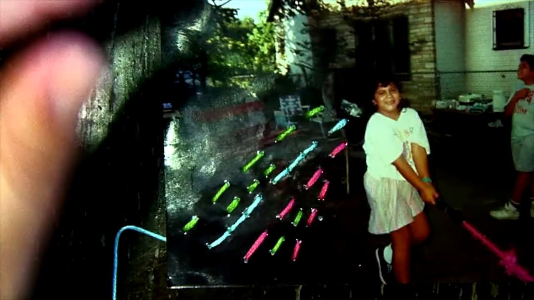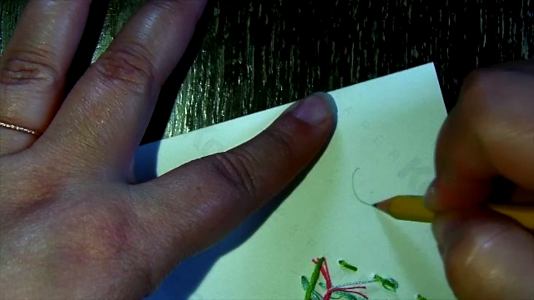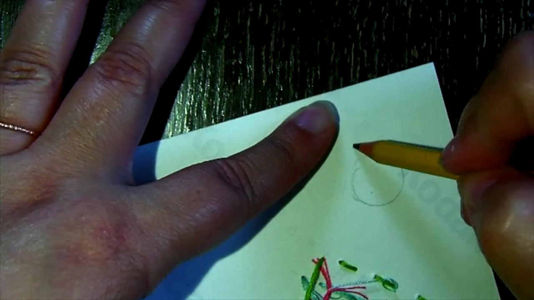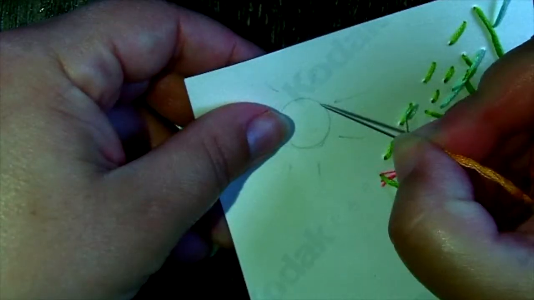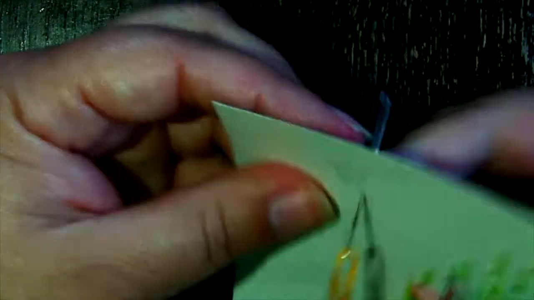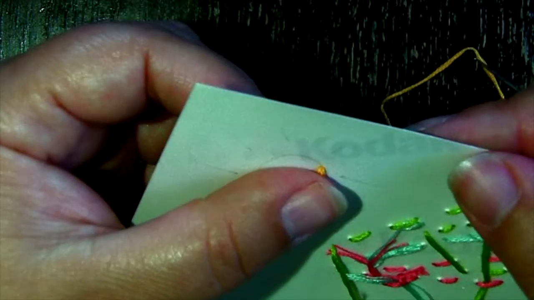Now I'm going to add a little sun in the side, and I'm going to use a back stitch, and I'm drawing the circle in the back to help me see where it's going to be. Something that I noticed right here at this point is that when I turned the photograph over, I couldn't see the outline of the sun anymore.